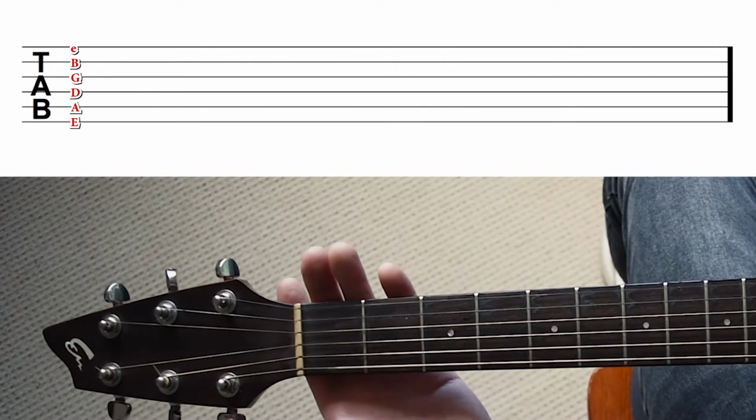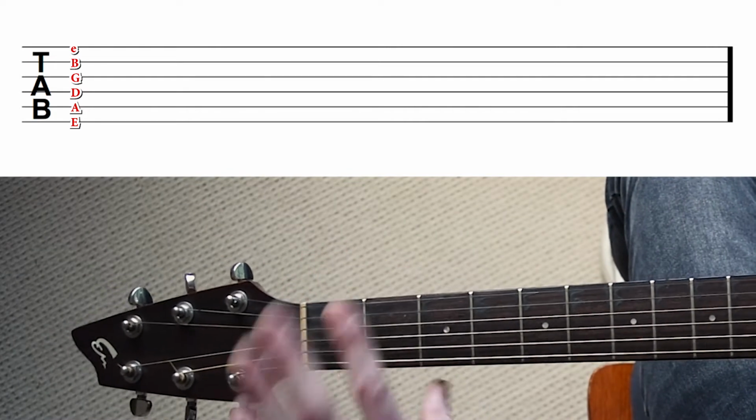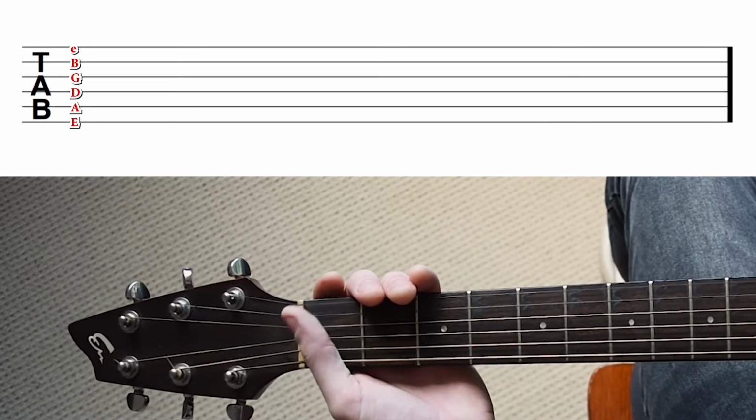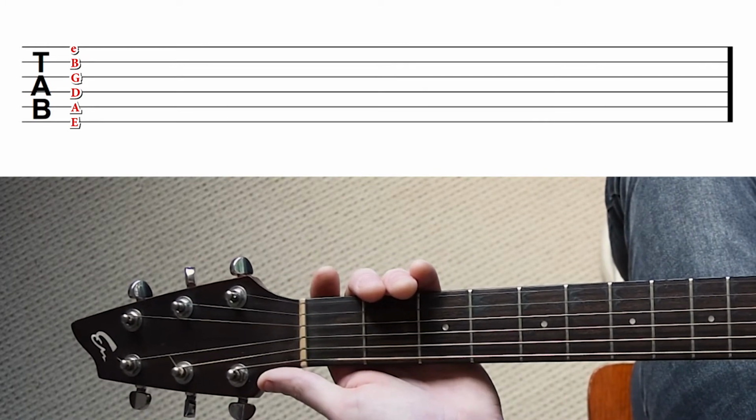Of course, keep in mind that when playing guitar, we don't play over the neck like this, we play under. When our guitar is sitting properly on our lap, this is actually much more comfortable.